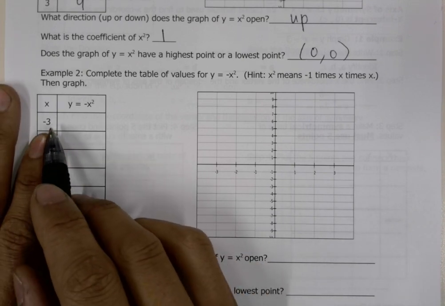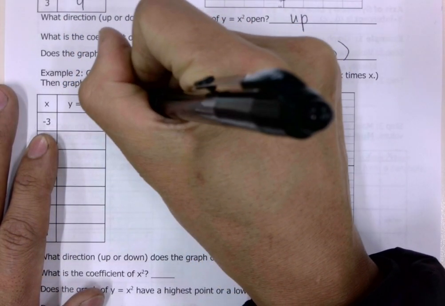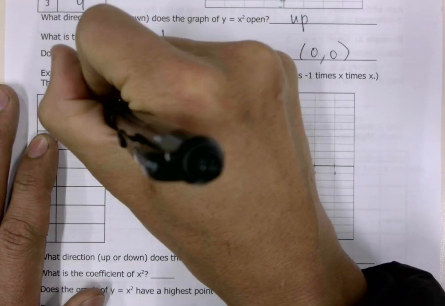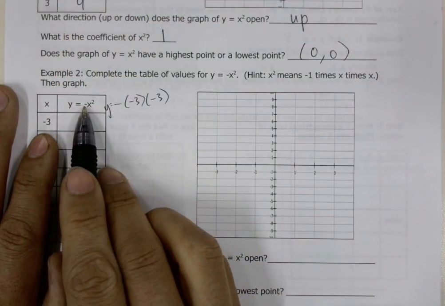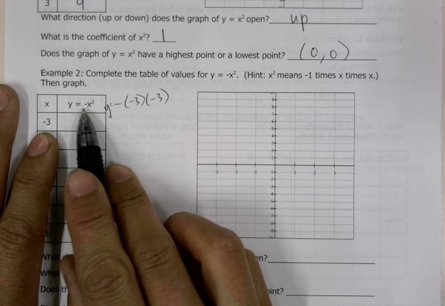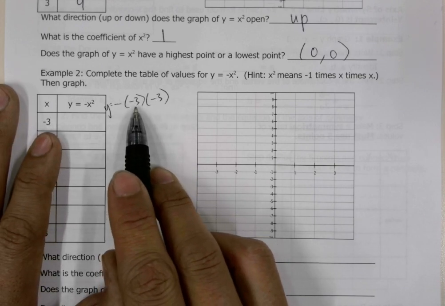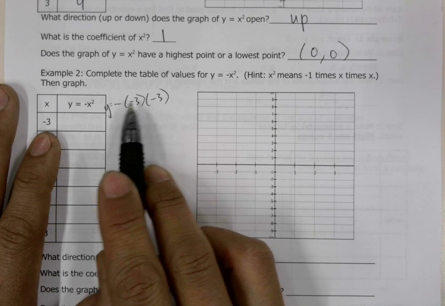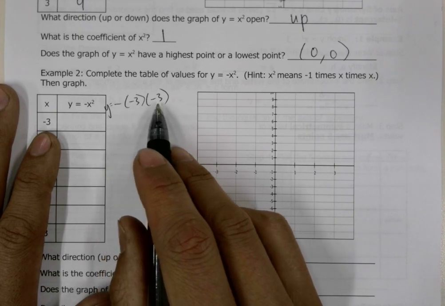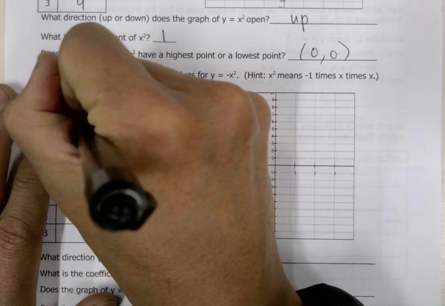Starting with -3, well, we're going to go ahead and do negative parentheses -3 times -3, right? So let's say y is equal to, that negative can be a little bit confusing, but this is the way the calculation works. We have a negative, and then we have x times x, which is x squared, right? And if x is -3, then it's -3 times -3, and the sign is flipped because of that negative on the outside of the parentheses. So -3 times -3 is positive 9. But then because of the negative on the outside, it is -9.